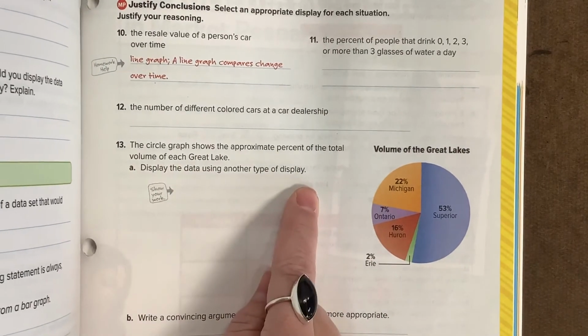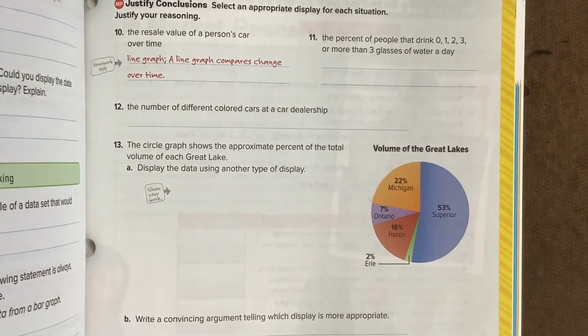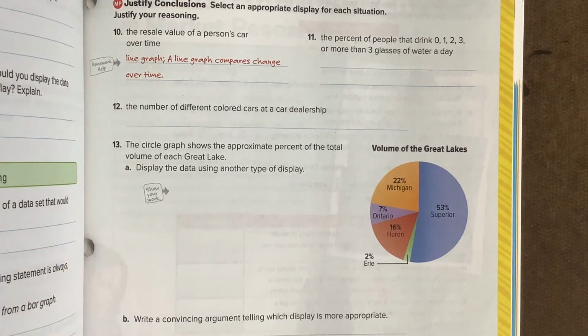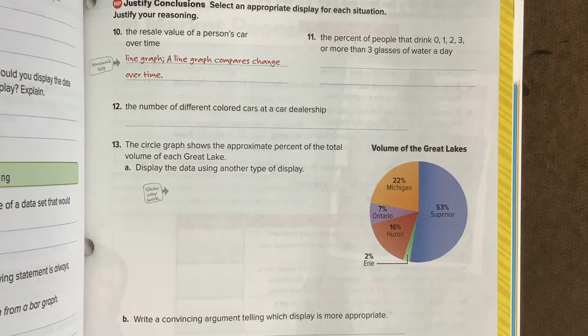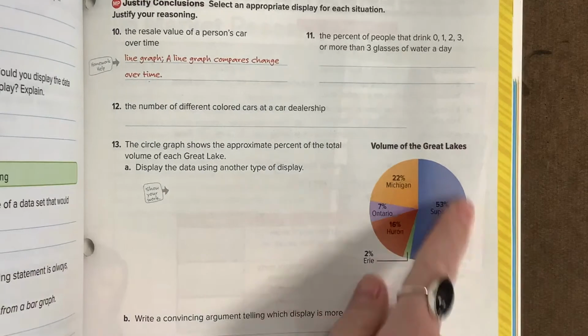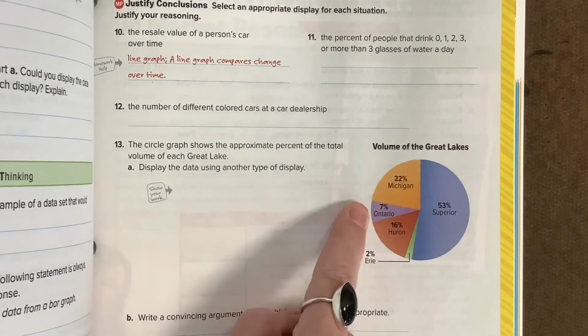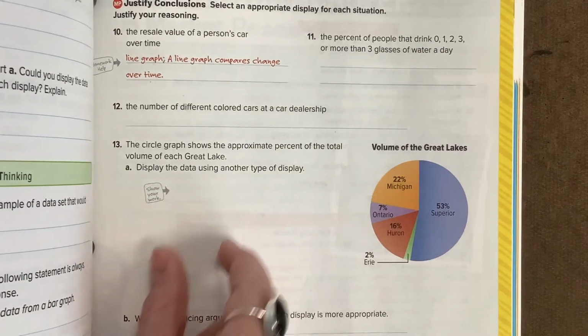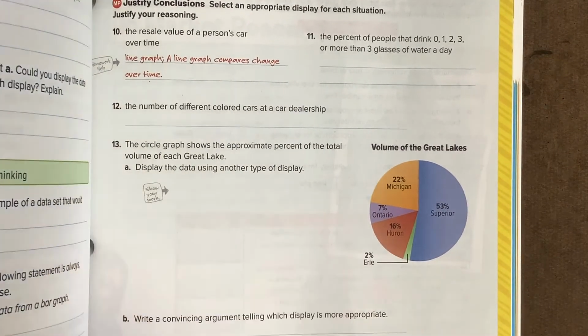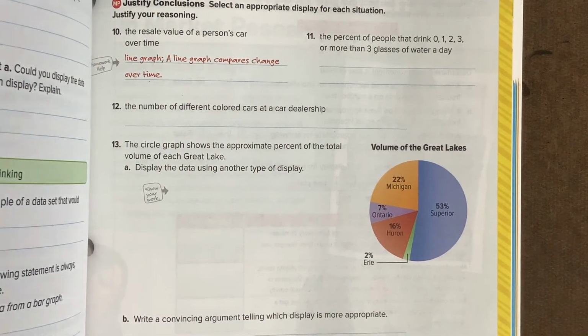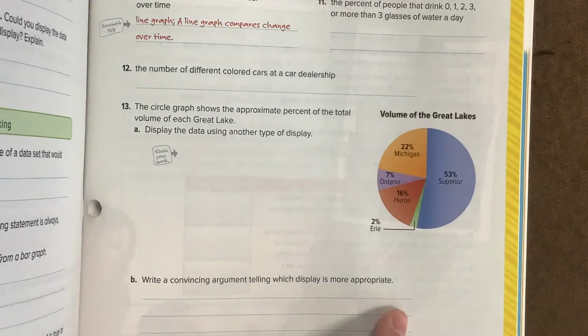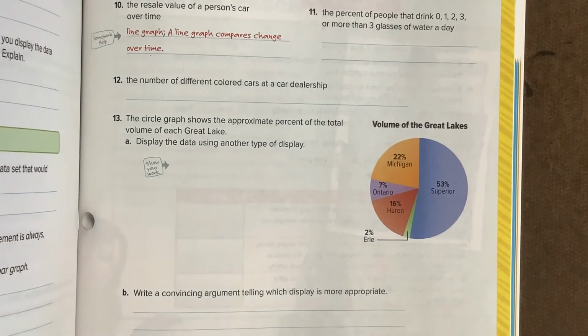And I like this idea because you don't actually have to use one type of graph, right? Okay, so if we're looking at, like, I could see we could take each of the Great Lakes, and that could be a category, so we could have a bar graph. And then you just get to decide which one is more appropriate. Which one do you think is better? Okay.